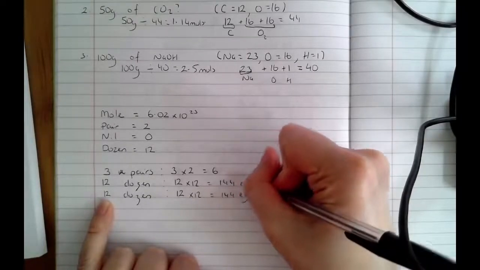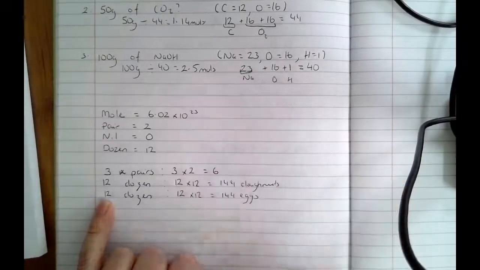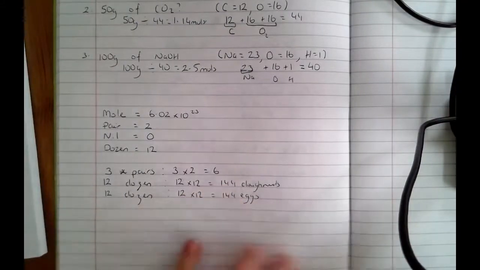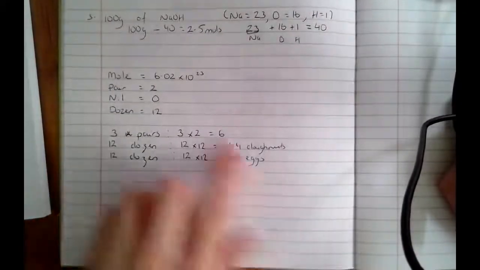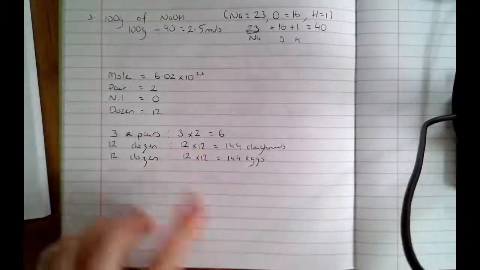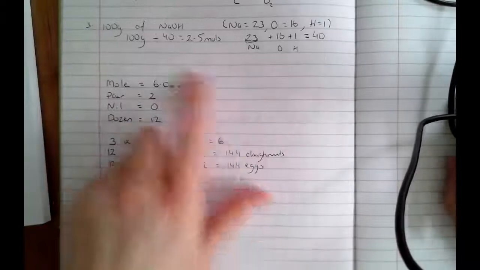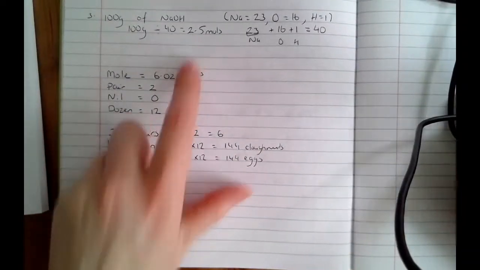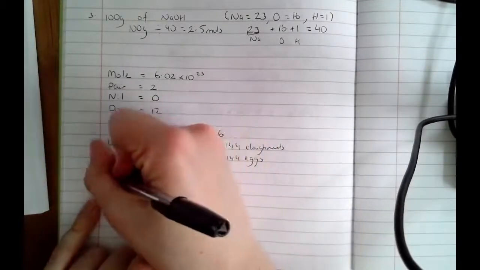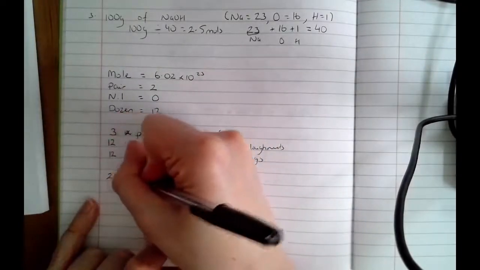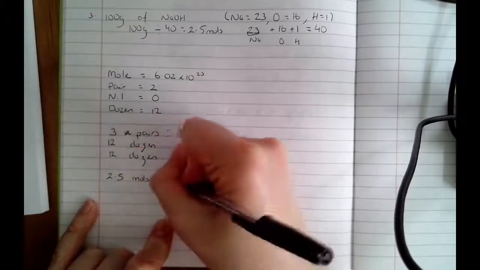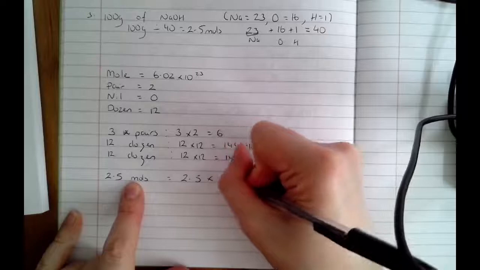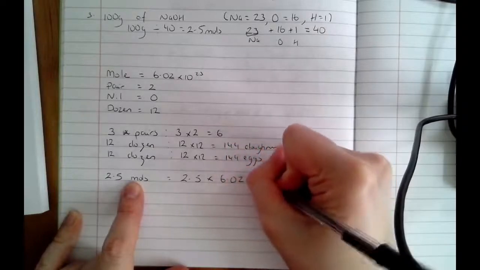So it doesn't matter whether you're talking about donuts or eggs. If you've got 12 dozen, you're going to have 144. We can apply the same type of calculation to moles. So with NaOH, I found out that I had 2.5 moles of NaOH. If I've got 2.5 moles of something, then I'm going to have 2.5 times 6.02 by 10 to the 23.